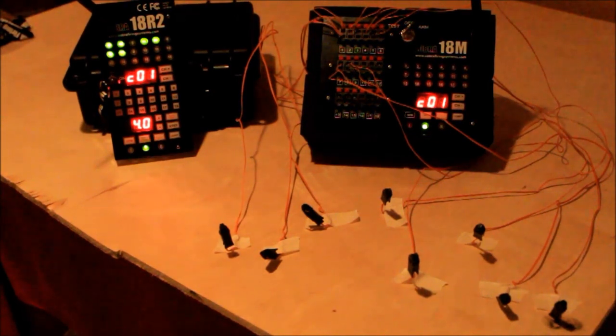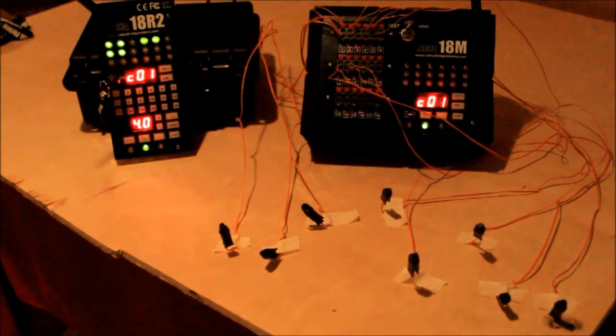Okay, as you can see, we're ready to go. We have things set up. We're going to do the simulation of the time event show that we created in Cobra Show Creator. I have the 18R2 powered on, as well as the firing module, and I have talent igniters hooked up to the module, and we're ready to go. So the next step is we're going to go ahead and upload the script to the remote.